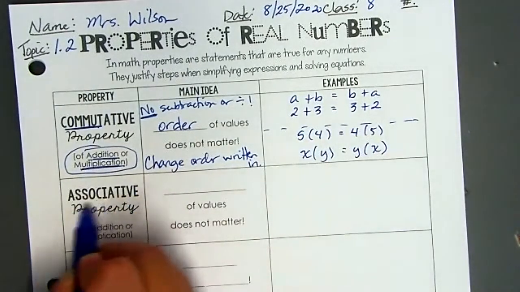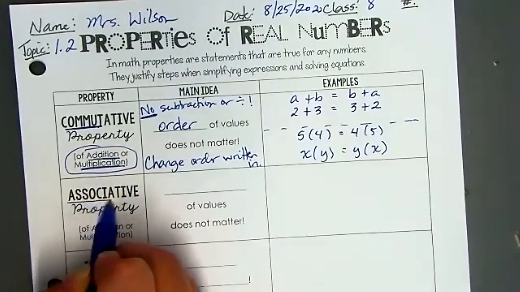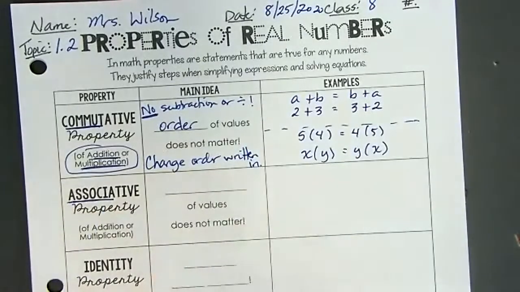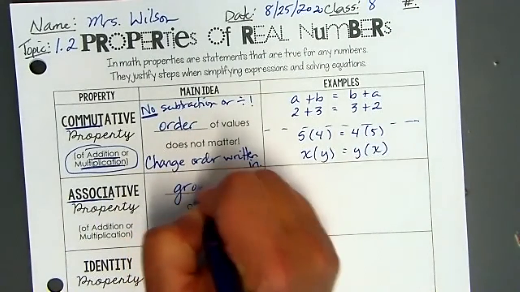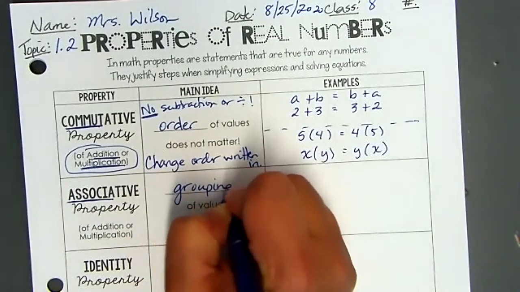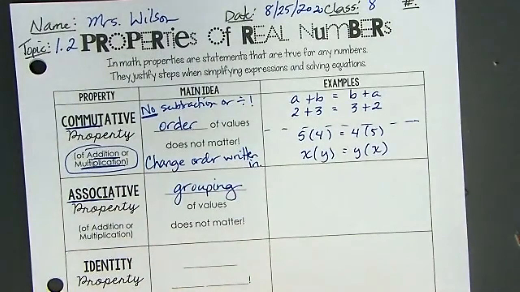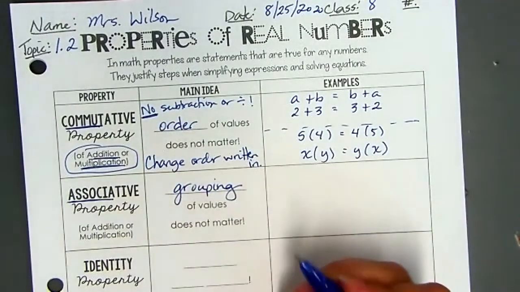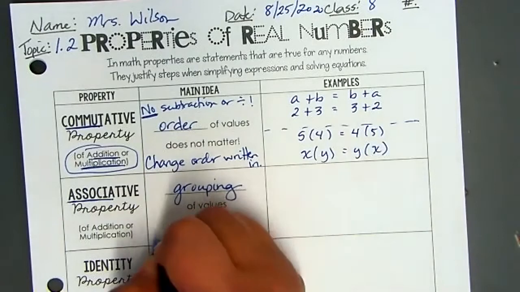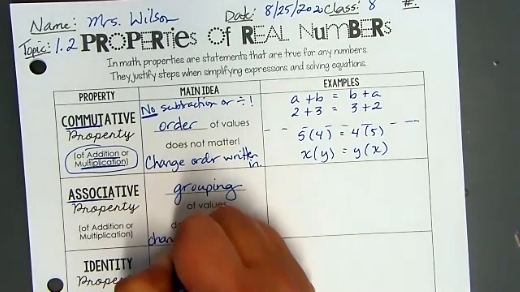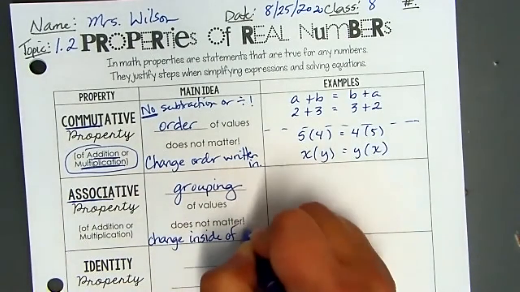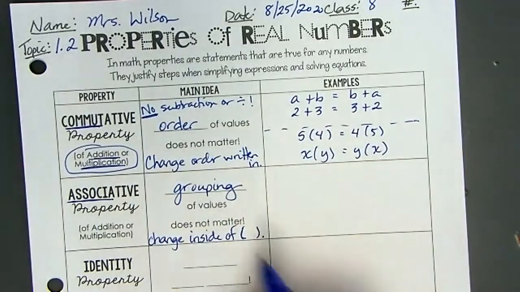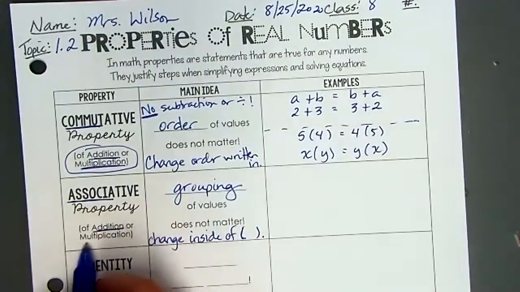The associative property, it's associative. I think of that as like an association, a group of things. So this is concerning the grouping of values, does not matter. You change what's inside the symbols, the grouping symbols. So here you change inside of parentheses. It's any grouping symbol. Okay. Again, it's only addition or multiplication.